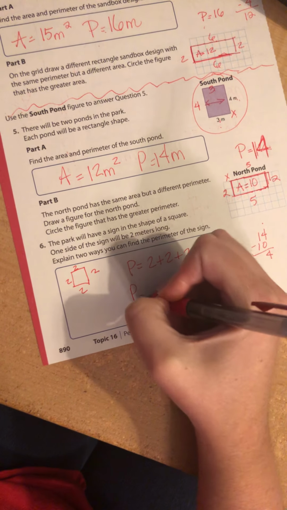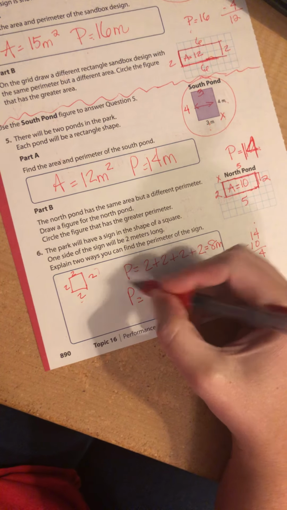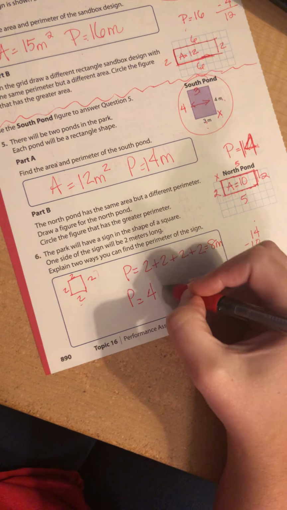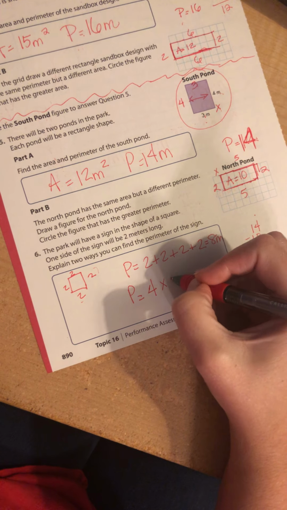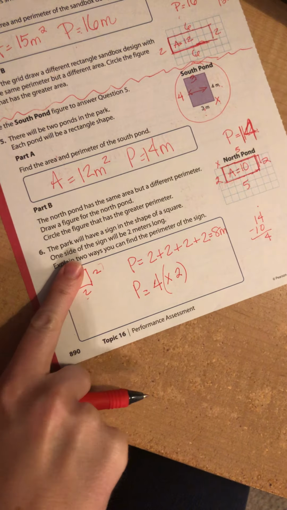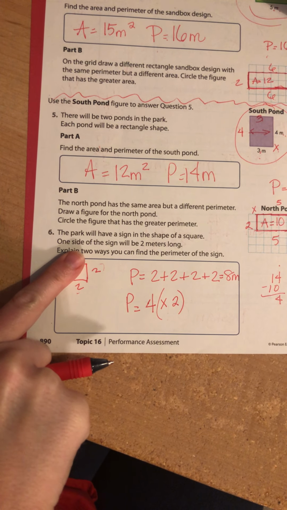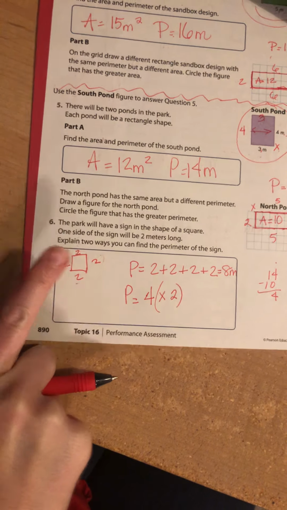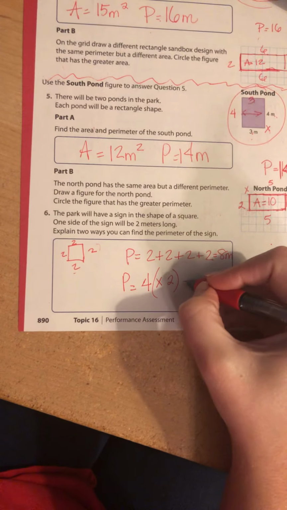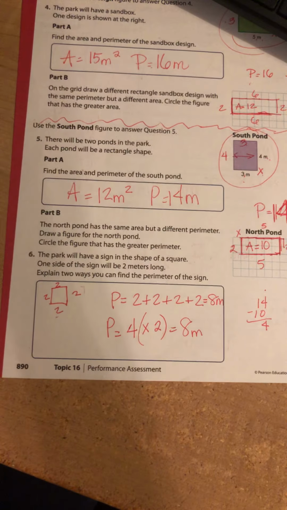The other way is, like I said before, you add the 2 sides, which is 4, and then you multiply that times 2. You double it. So if I only have 2 sides, I add those together and then I double it. 4 doubled equals 8 meters. And we're done.